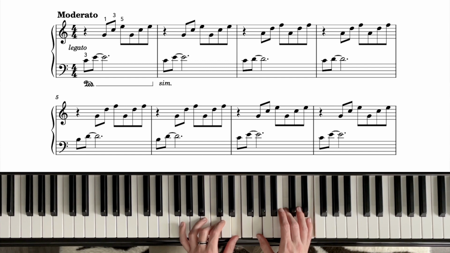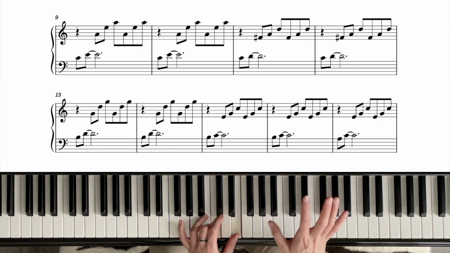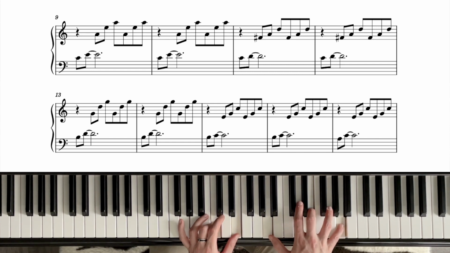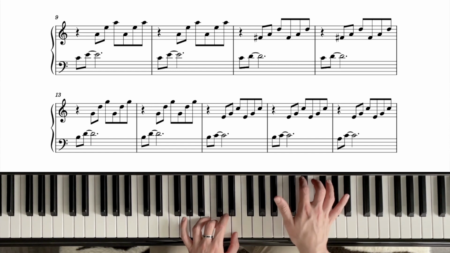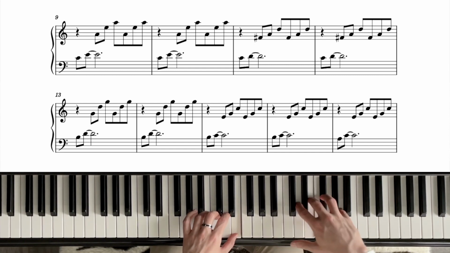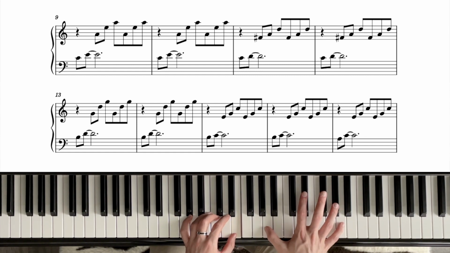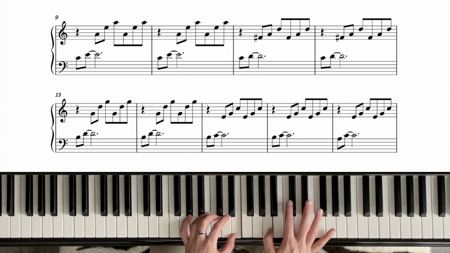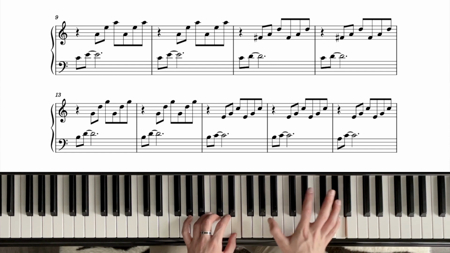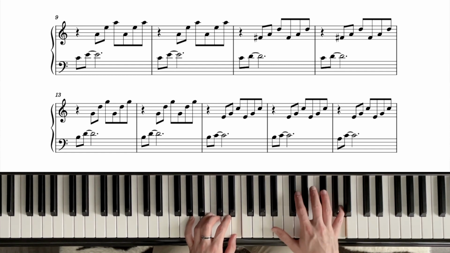2 bars of that. Then the left hand stays where it is, but the right hand moves to a very big stretch, A, E, A, which is going to be very challenging if you have small hands. But even if you have small hands, you can do it, because you don't need to play the 2 notes at the same time, the octave. So you can release the hand and move back.